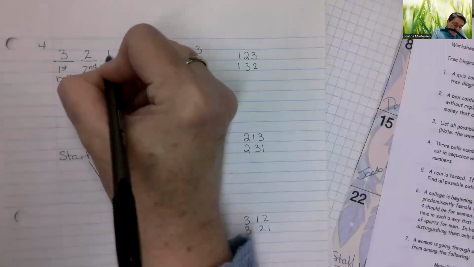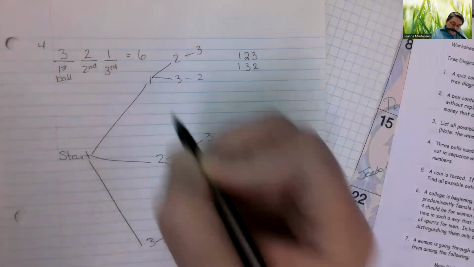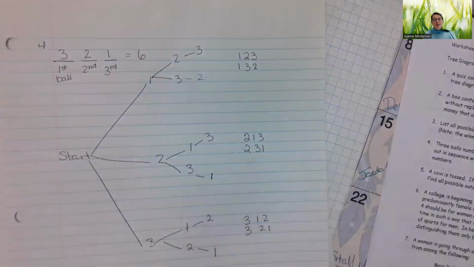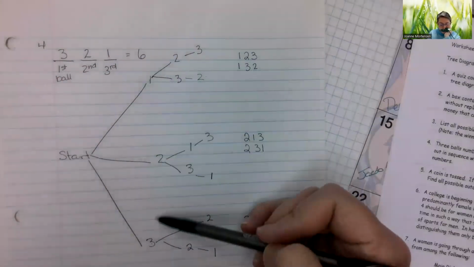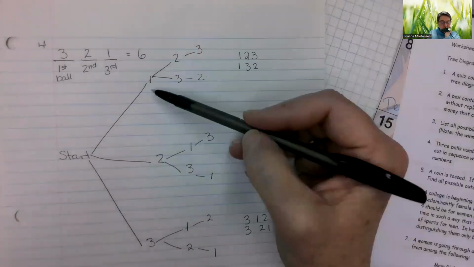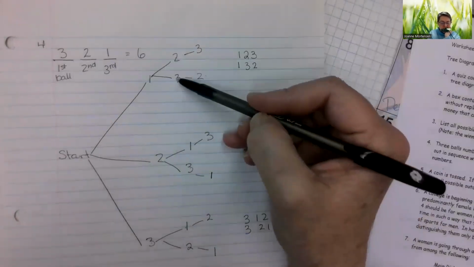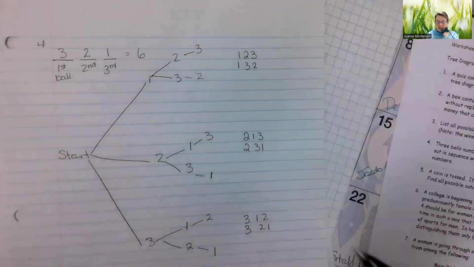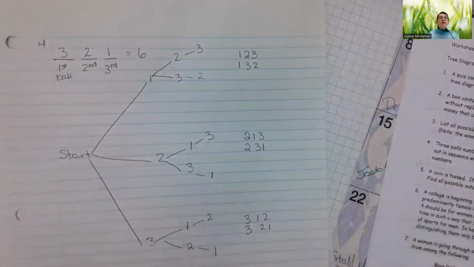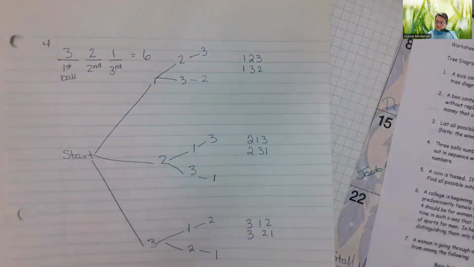Then there's 2, and then there's 1. That's 6. Ta-da! And I hope maybe that made sense. Because we had 3 choices to start. And then once we pulled that first one out, there's only 2 left. And after we take that one, there was only 1 left at the end. Number 4.